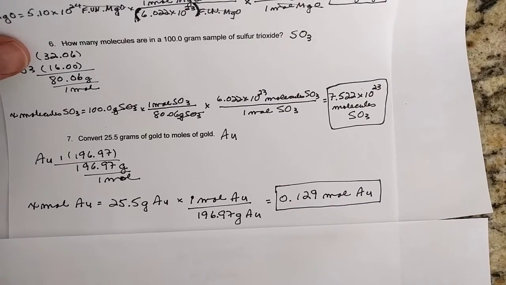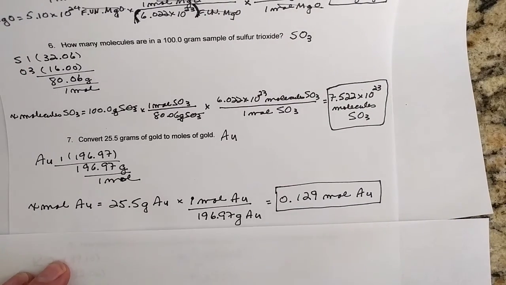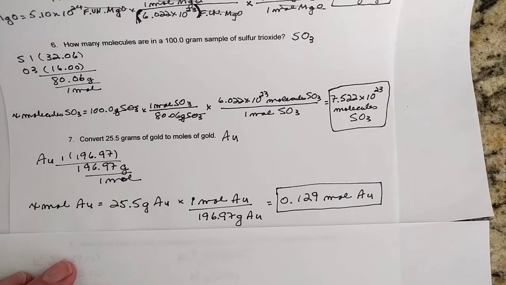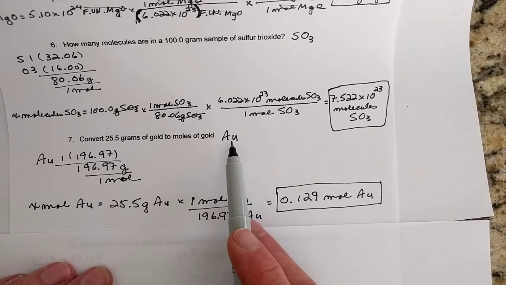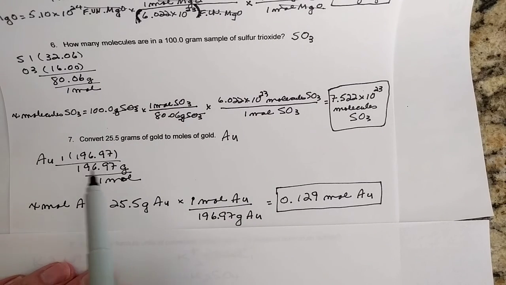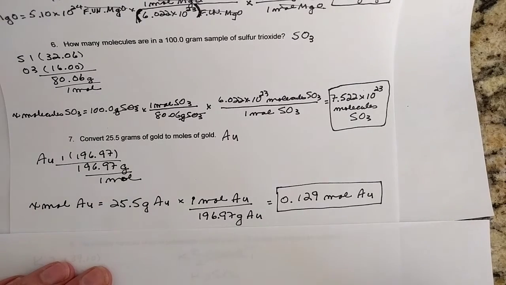All right, number 7, convert 25.5 grams of gold to moles of gold. So our formula of gold is just Au. So our representative particle here would just be an atom of gold. Our molar mass, we just get that right from the periodic table, and you don't have to do all that. You can just write 196.97 grams in 1 mole.